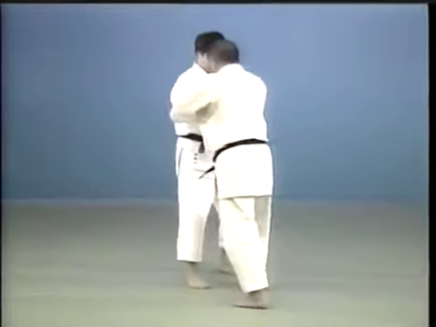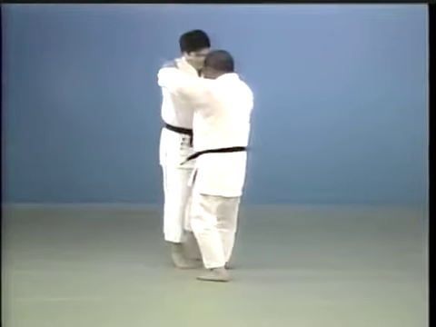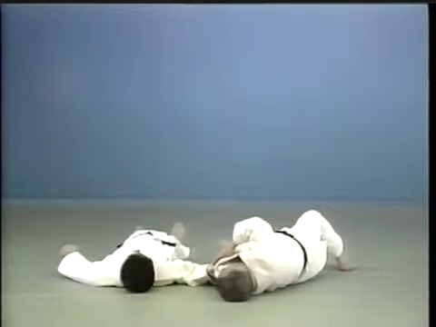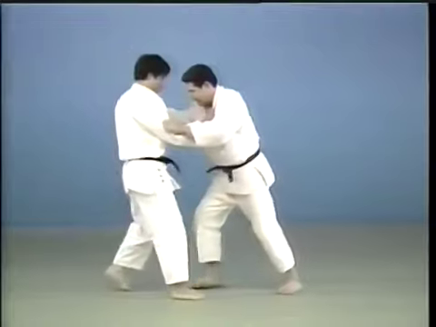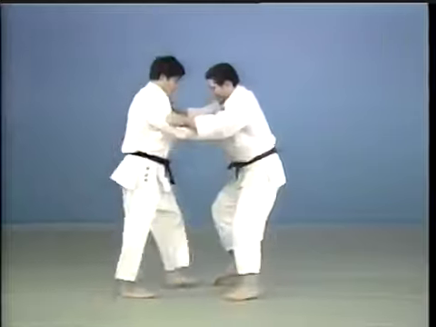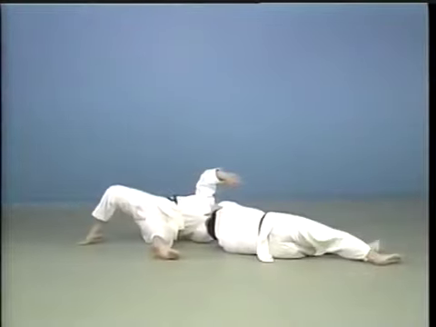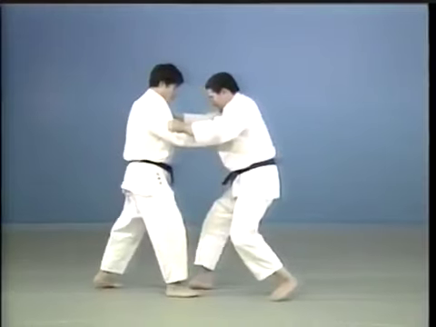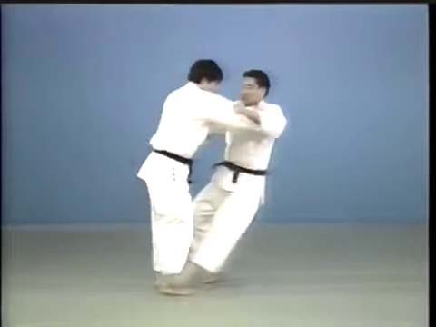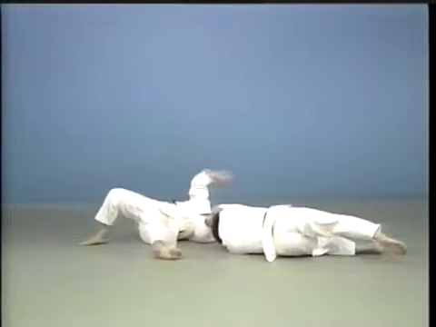Because Yokogake is extremely difficult to set up, it's hardly ever used in randori. You sometimes see it used in conjunction with Sasae Tsurikomi Ashi in practice. The opponent falls after being thrown in a large whirl. This too is an application of Yokogake.